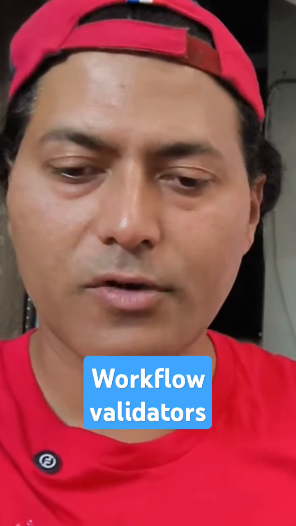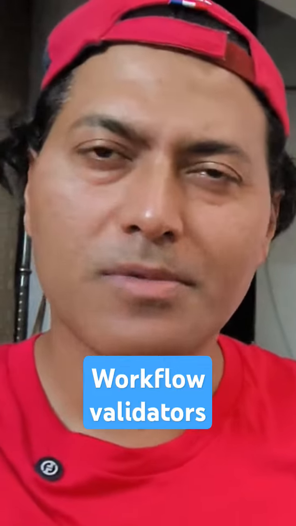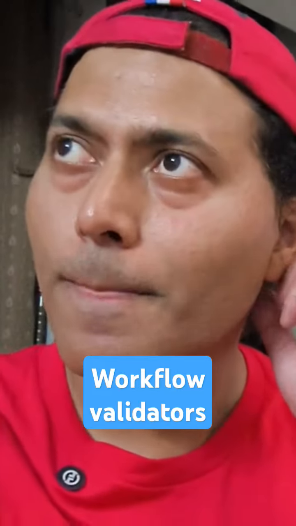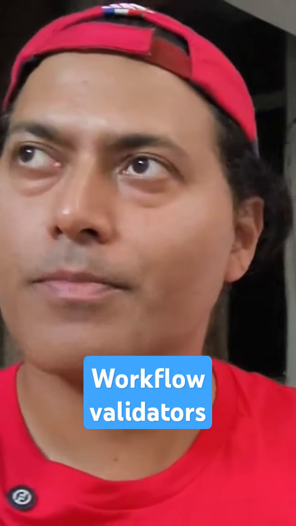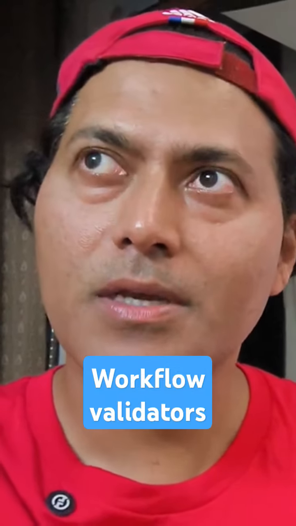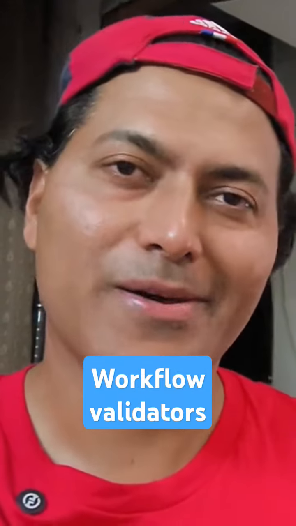Hello everyone. So today I was working on a requirement where I had to restrict the issue creation based on some conditions, like certain fields should be filled in. Initially I worked on a validator, because when you have a validator, it could be a script validator, it could be a simple validator, then the restriction will happen from the backend, right?